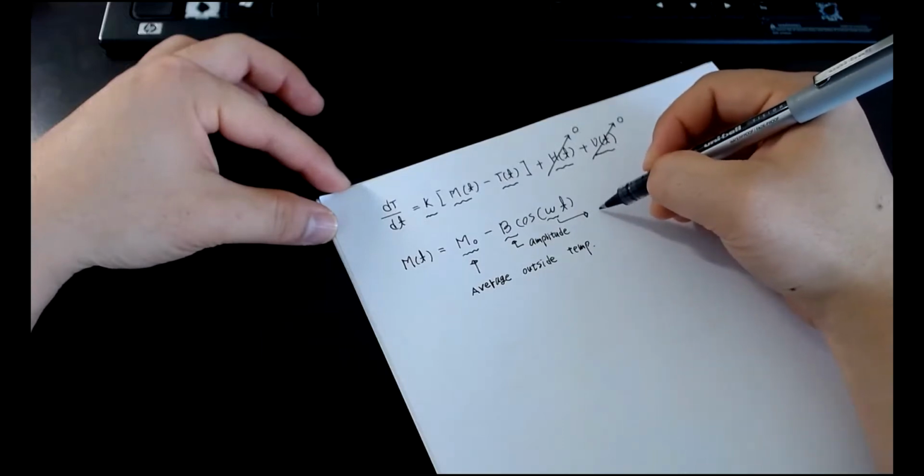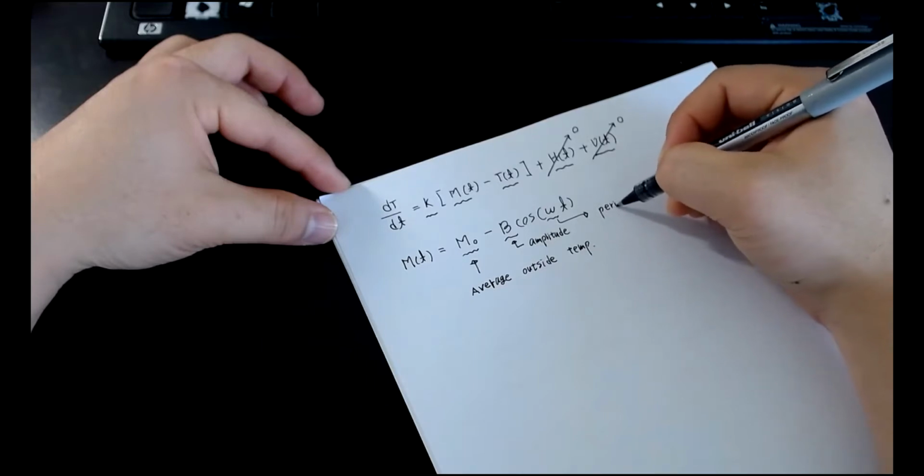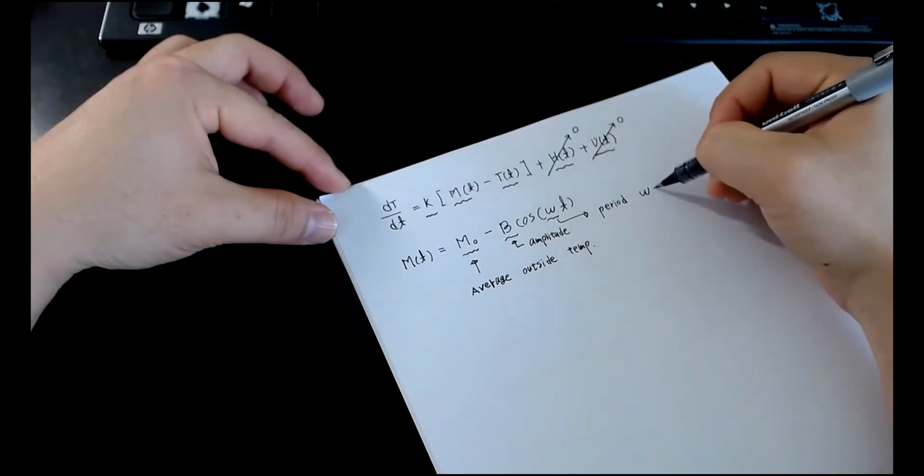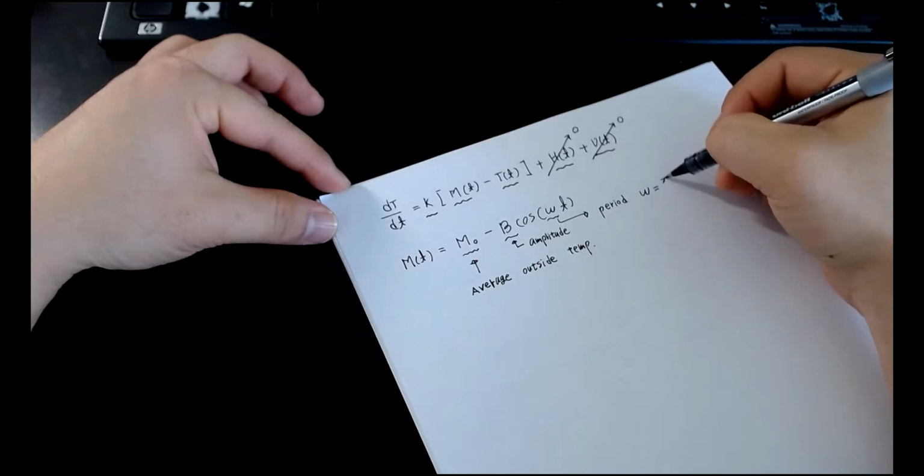Normally, omega here is defined by pi over 12.